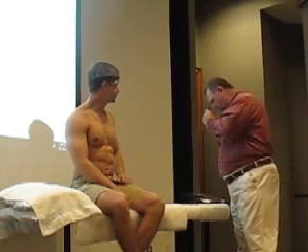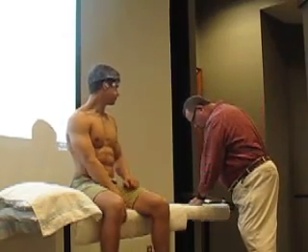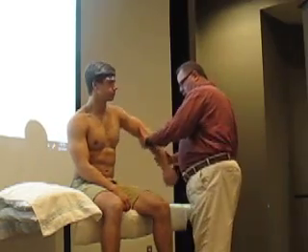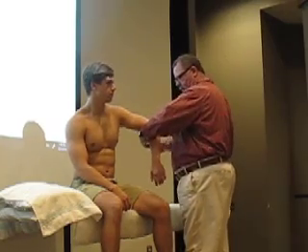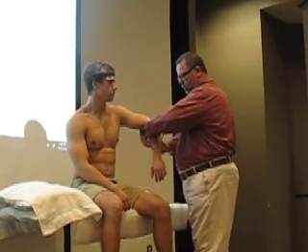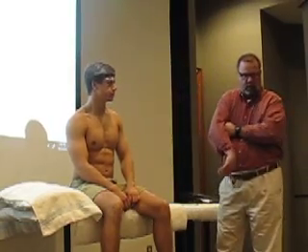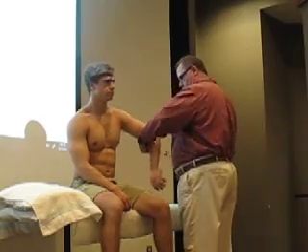Okay, so we will do the triceps. This is basically where they drape their arm over yours, and the key to it is that they have it hanging completely limp, that it's not flexed at all.